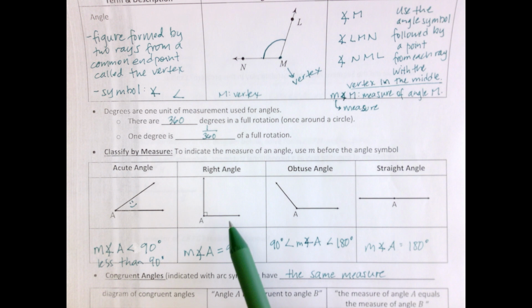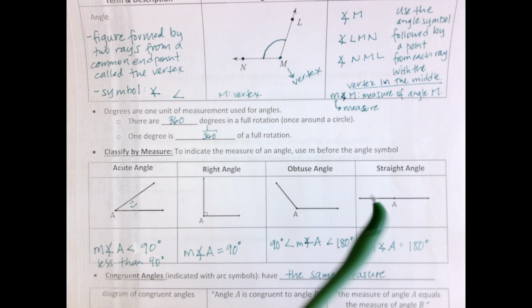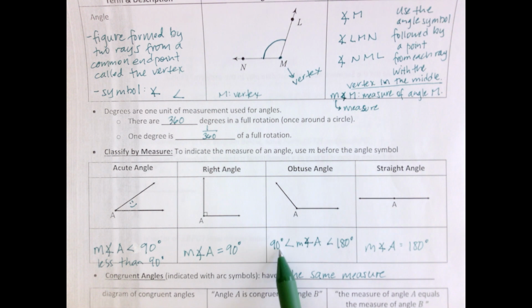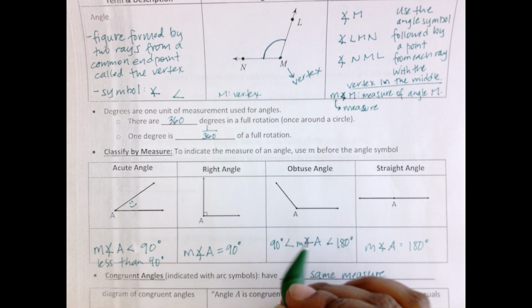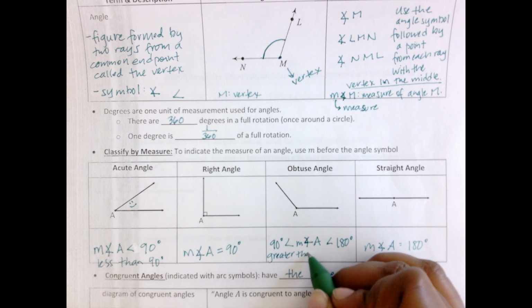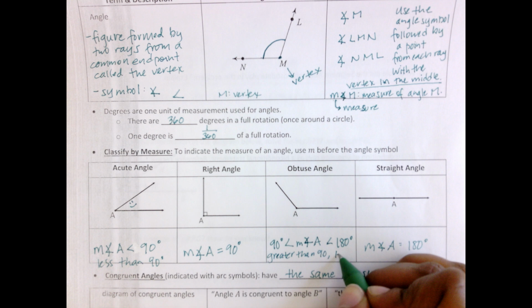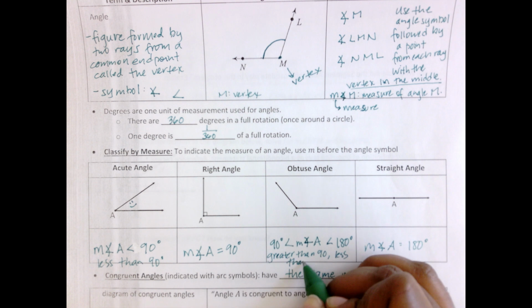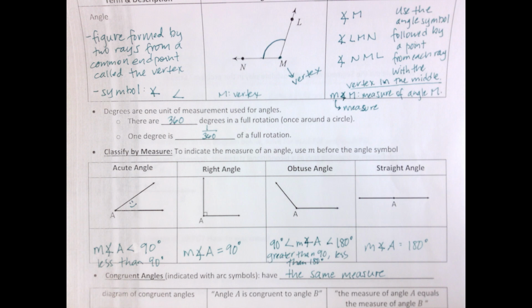A right angle is always exactly 90 degrees. An obtuse angle is greater than 90 degrees, but less than 180 degrees. So greater than 90, less than 180. So it's essentially between 91 and 179.